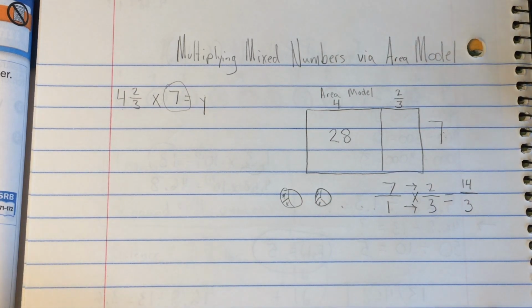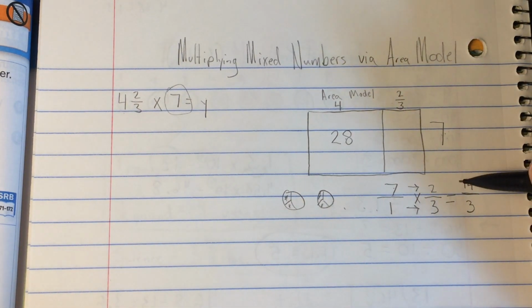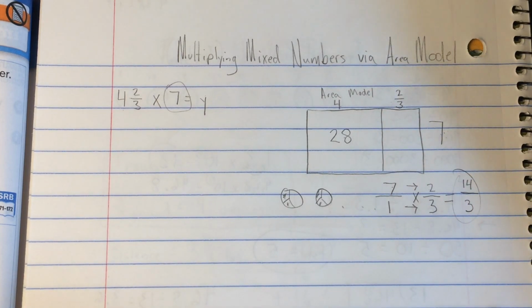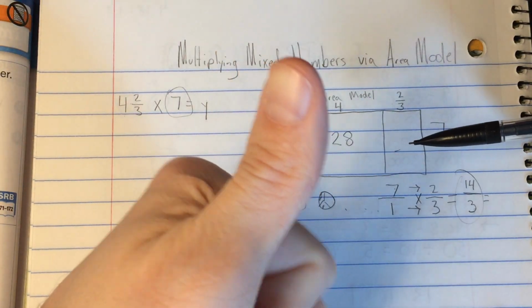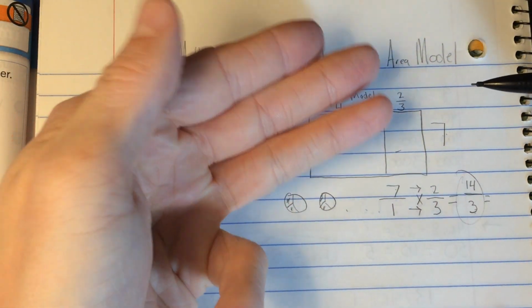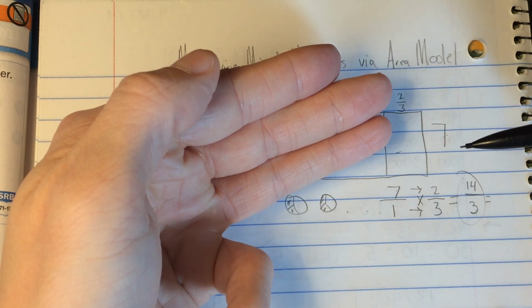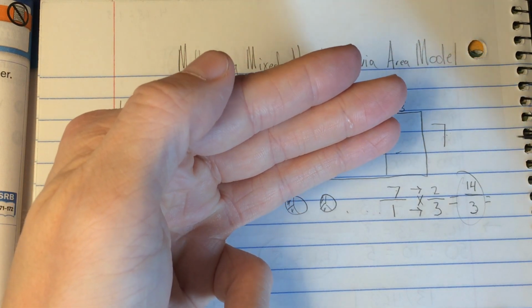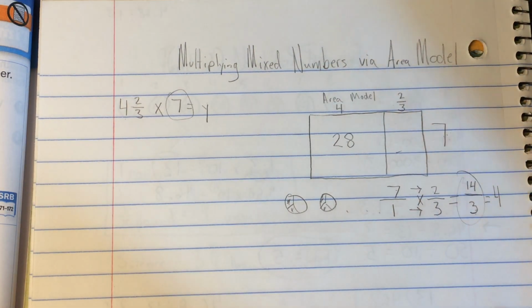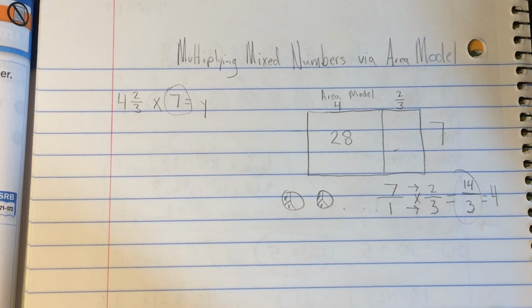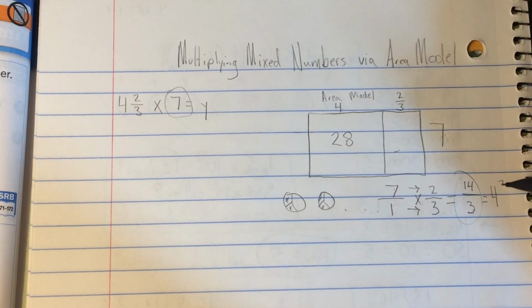Now the only thing I'm going to require here, the answer is 14/3, but I would like you to reduce this as much as you can. So to reduce, I want you to ask yourselves, how many times can 3 go into 14 without going over? And you can go, okay, 3, 6, 9, 12, and if we did another one, that would put us up to 15, which is bigger than 14. So that looks like it'll hit 4 whole times, will get us to 12. And then how many pieces of a third would be left over? Well, to go from 12 to 14, that would be 2 left over.